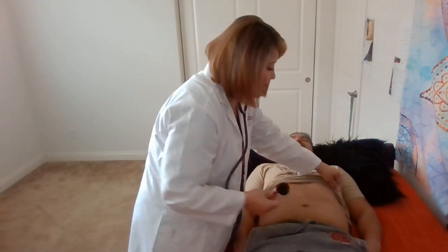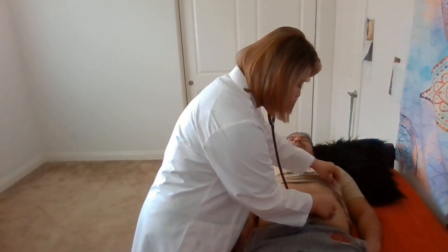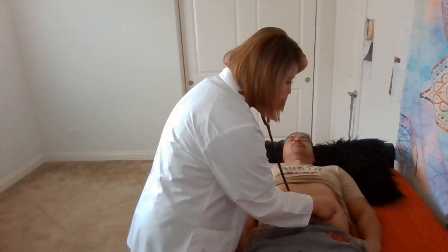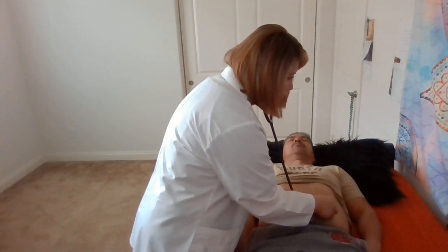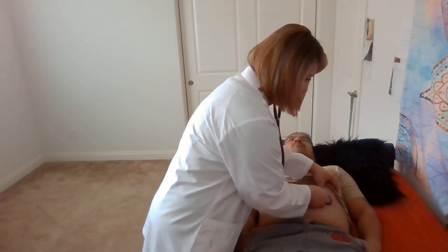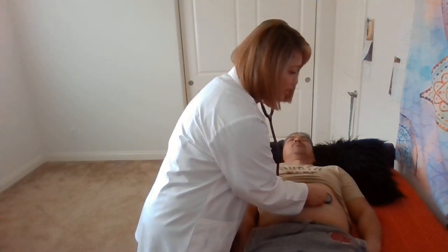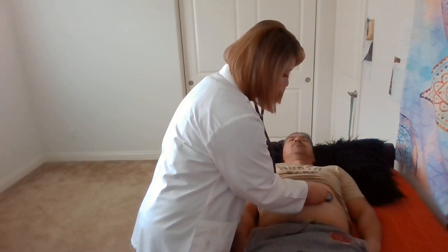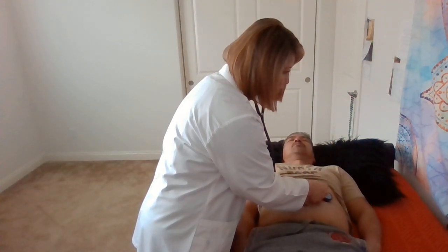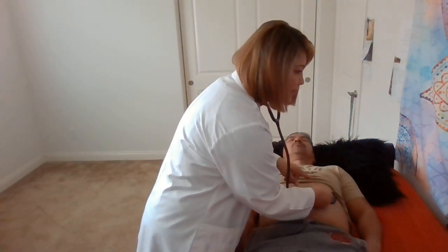Now we'll move on to the left upper quadrant and listen to bowel sounds there. And there are normal active bowel sounds. Now I will listen for any splenic friction rub, also right underneath the costal margin with the bell side of my stethoscope. And I don't hear any splenic friction rubs.